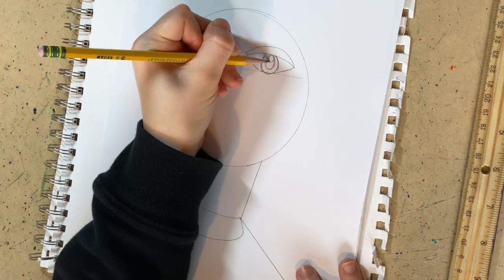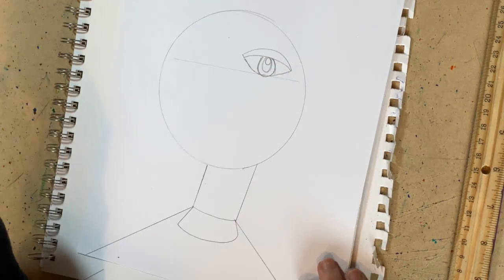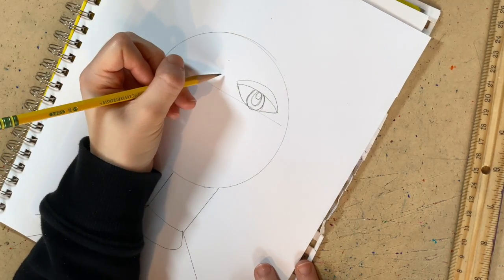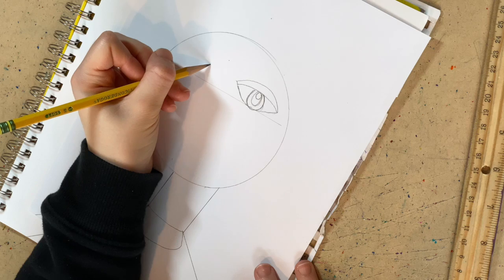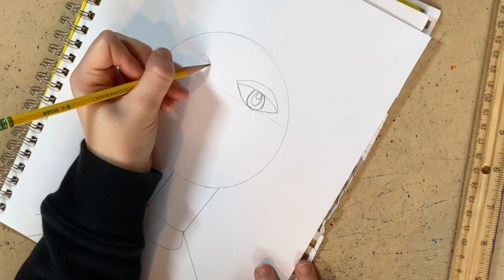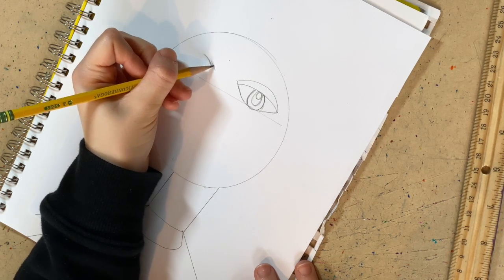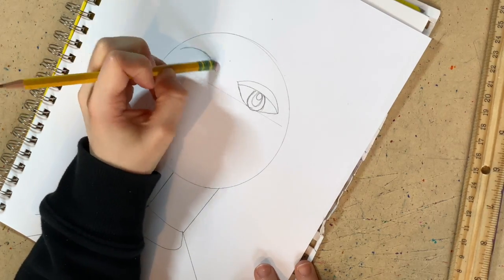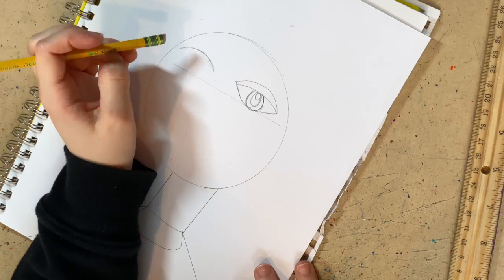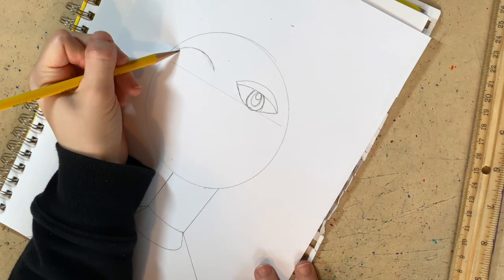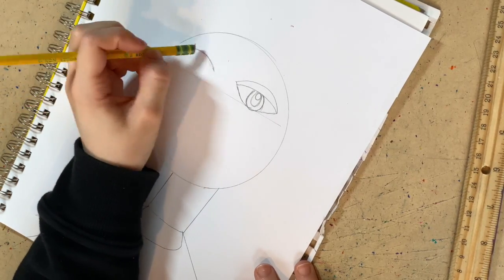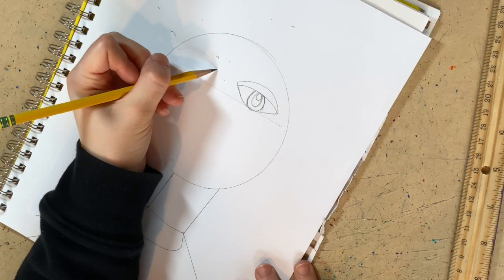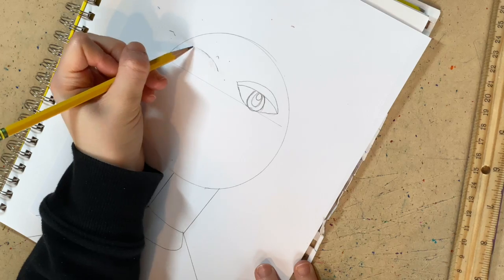And then draw the iris, which is the circle inside. So this is one, and point by point, trying to match it as best I can. But also, I just realized I want to move it over so it can be side by side.